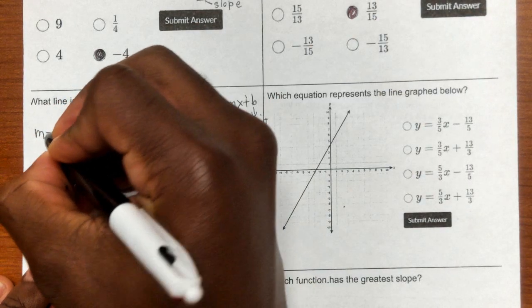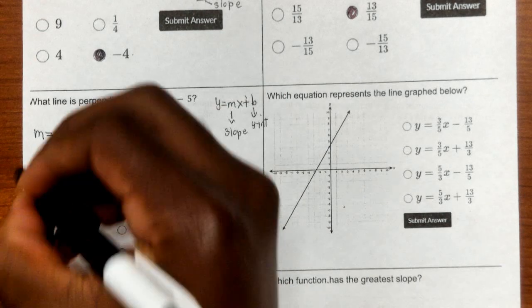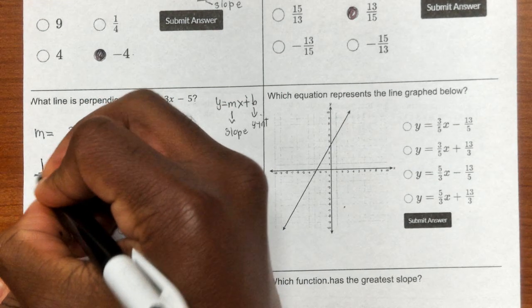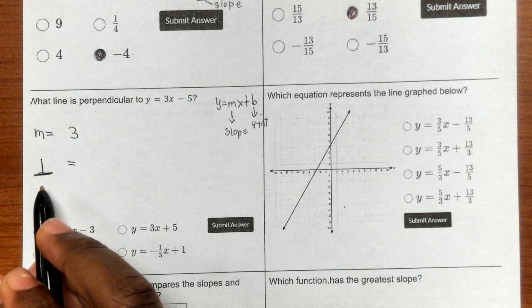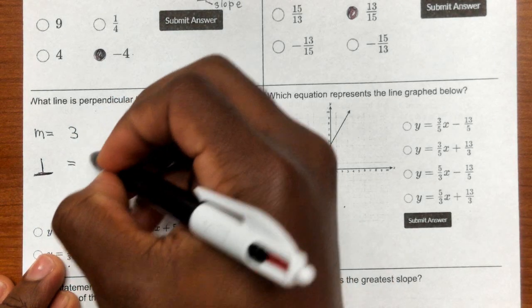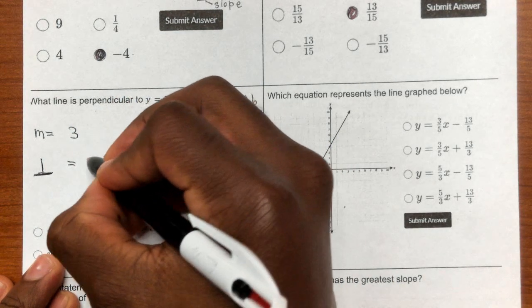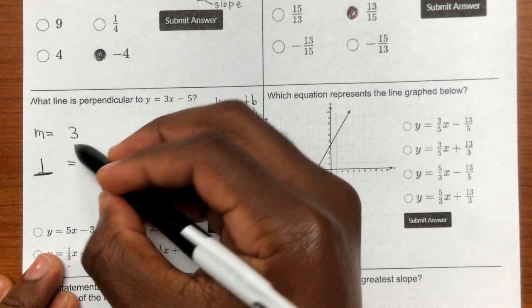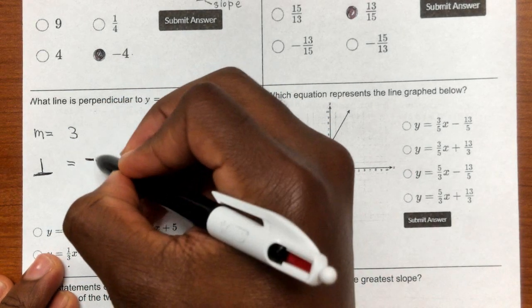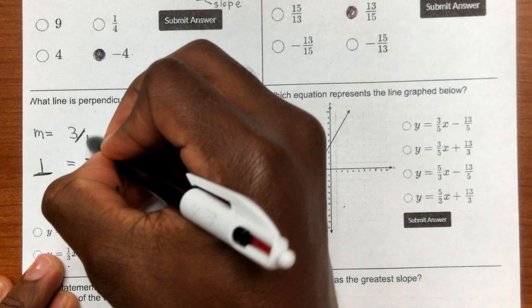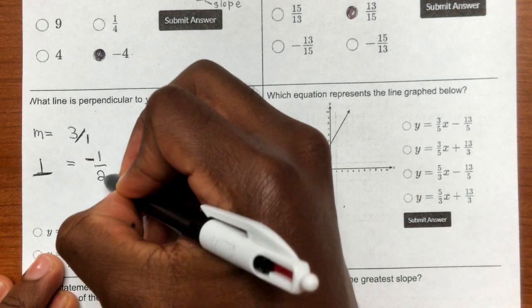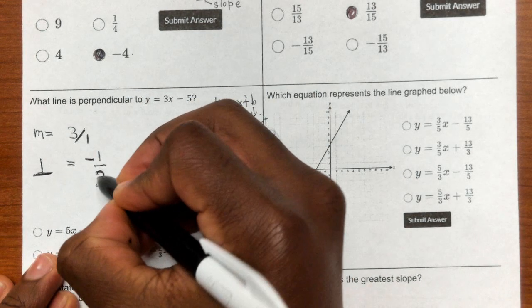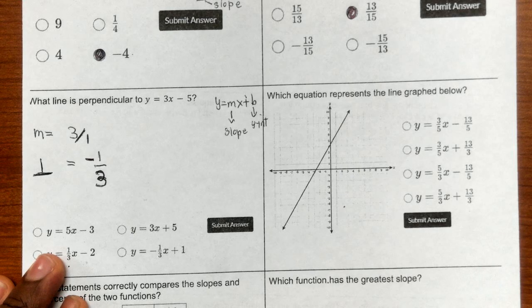So my slope is 3. To find my perpendicular, all I have to do is change the sign. So it's going to go from a positive to a negative, and it's going to go from 3 to 1 over 3. Because the denominator here is a 1, I just write it as a negative 1 over 3. Okay, so that's what the perpendicular slope would be.